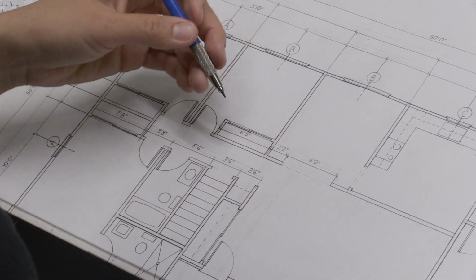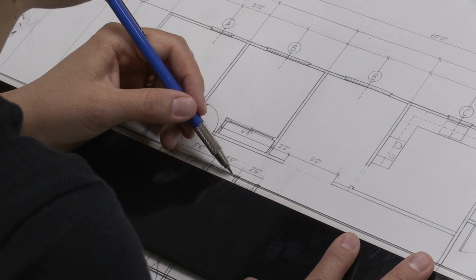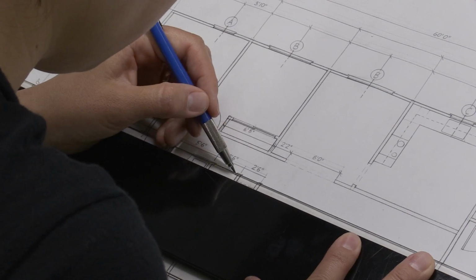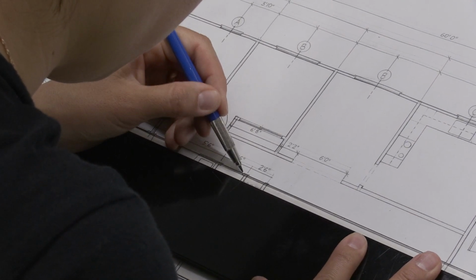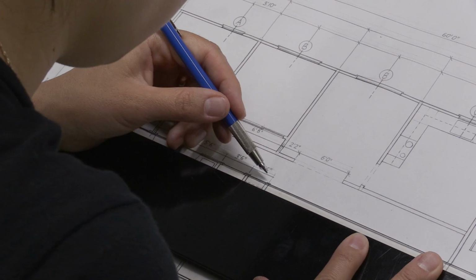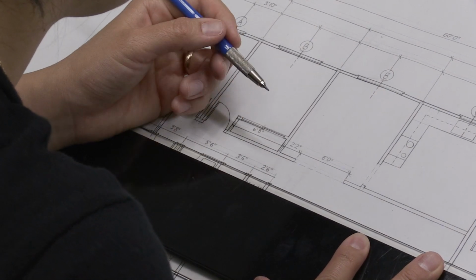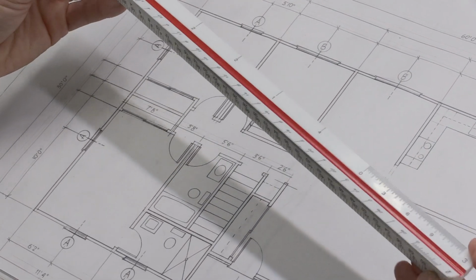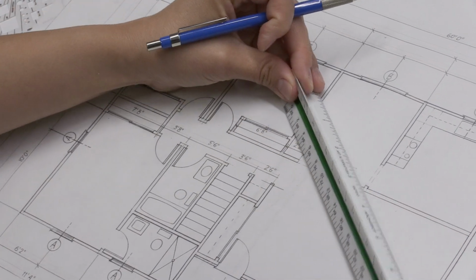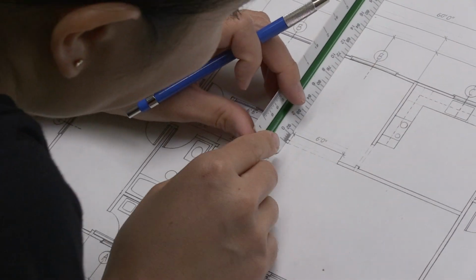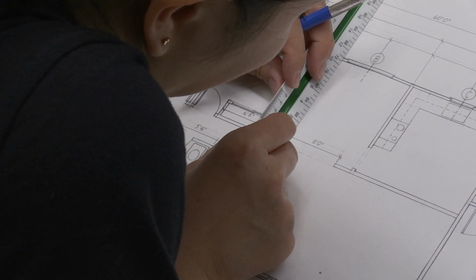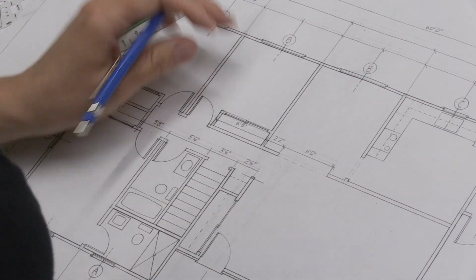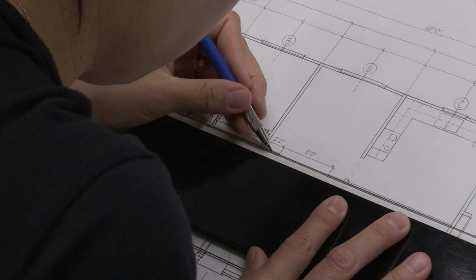So it's measuring from the center of this wall. So here I need to find the center. So this is the center of my wall. 4-inch wall, that's gonna be 2. And I'm gonna draw it right here, and it's going to the center of this wall. So let's measure 2 inches, and we're working in 1/4-inch scale. So I'm going right here and measuring this wall. So I need to find the center of this wall. So we have 4 inches, we go 2 inches here. So this is gonna be the center of this wall, and we're gonna draw a line there.